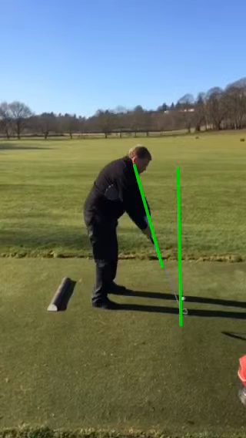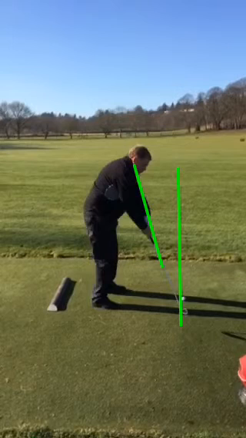In this lesson we were trying to get Peter a bit more from the inside, but that was just to try and get a bit of a shallower angle of attack and compress the ball a little bit more to get more distance. It wasn't necessarily from a directional point of view, because as I say, he was hitting nice straight shots. So hopefully you found that video useful.